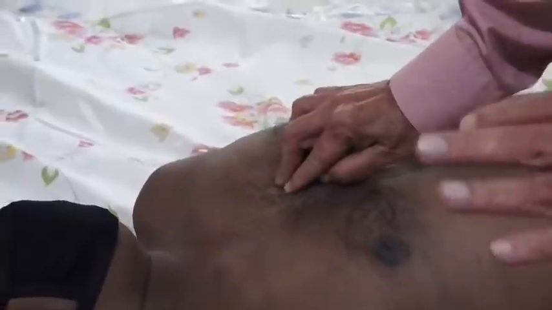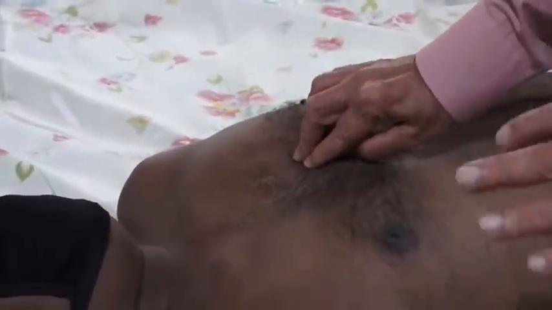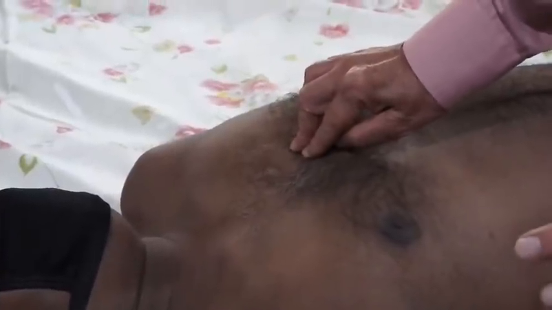That patient has got chondritis. Chondritis is a very common cause of pain in the chest, and it is like a common cold. It comes, that pain remains for 2-3 weeks, and when you press it, he is not comfortable.